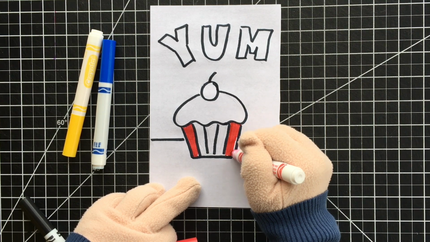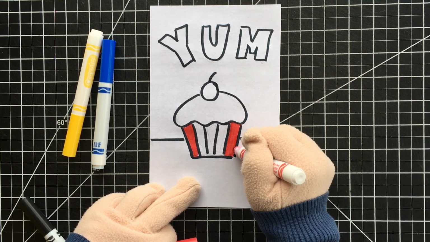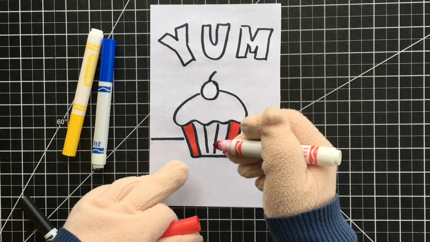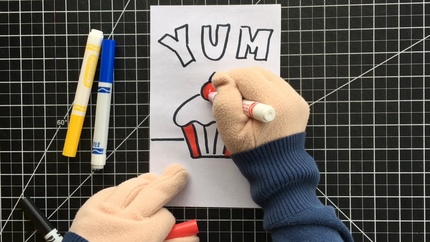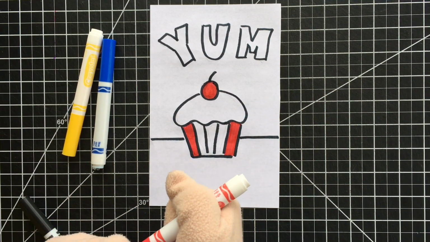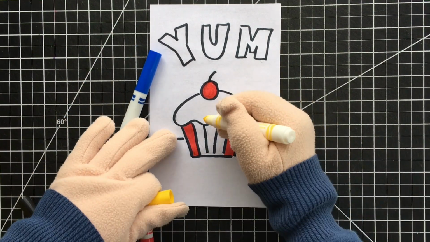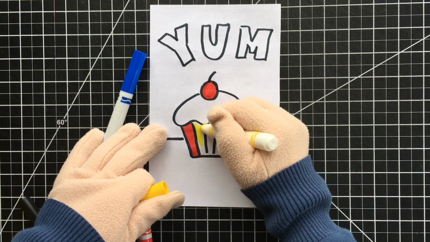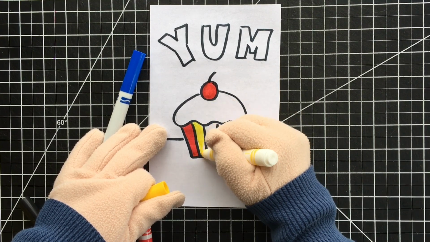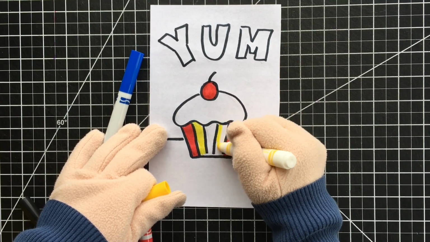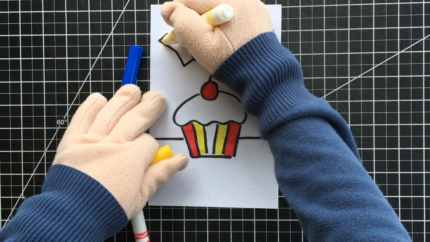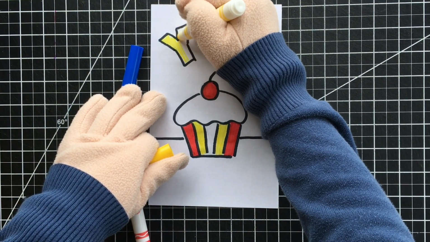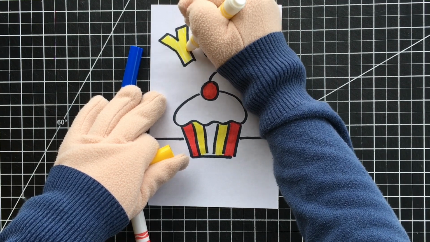Roy Lichtenstein often used solid colors, so we are going to make some of these shapes solid colors. I think I'll also make these letters solid colors.